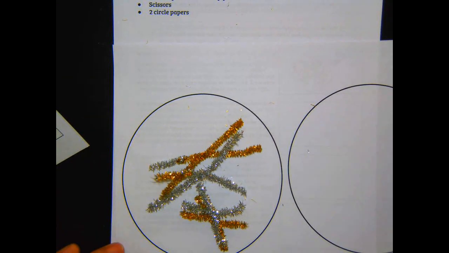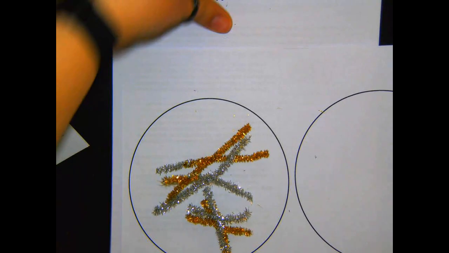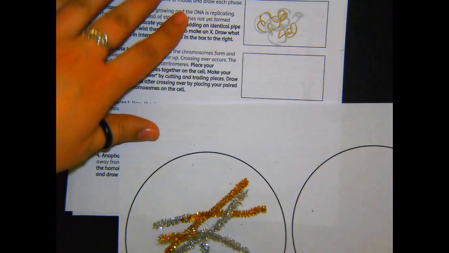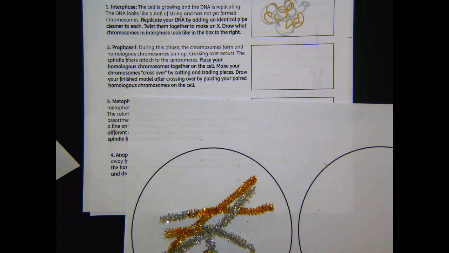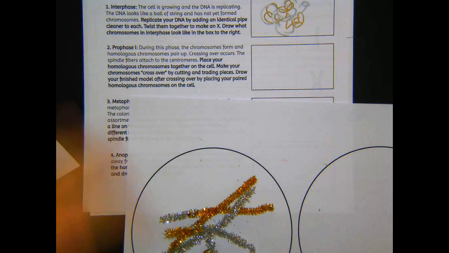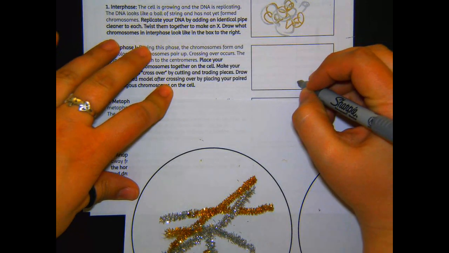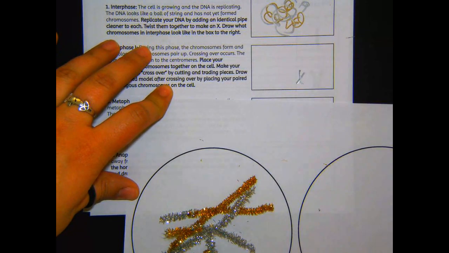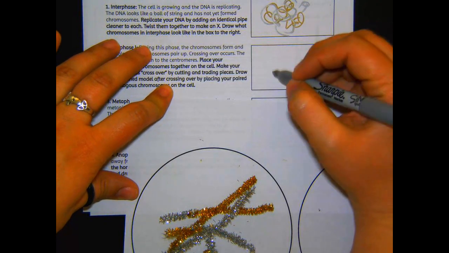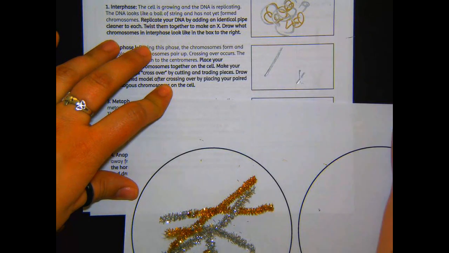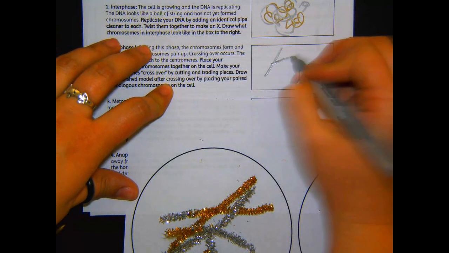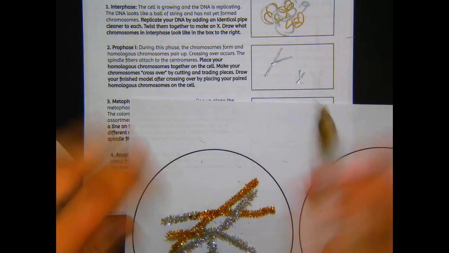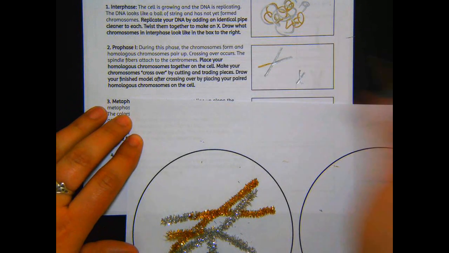So now we get to draw this in our box. I'm going to start with silver, and I have a small square and I have a big, that's an X, not a square, big X here that has one gold leg.